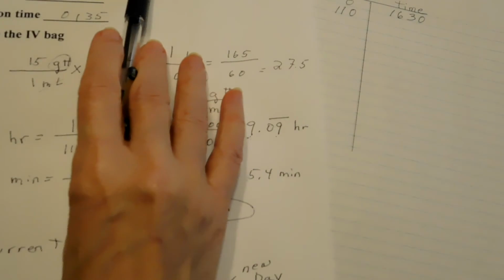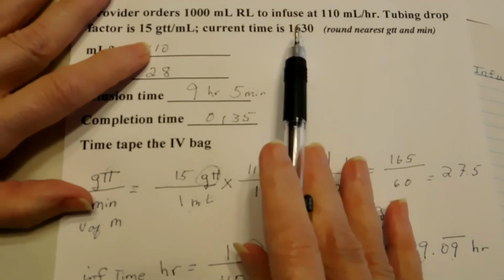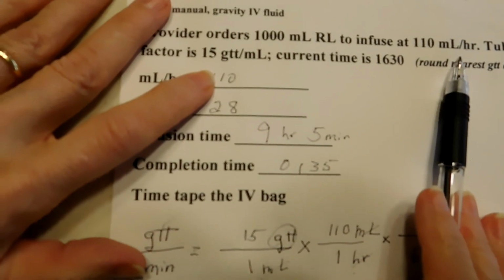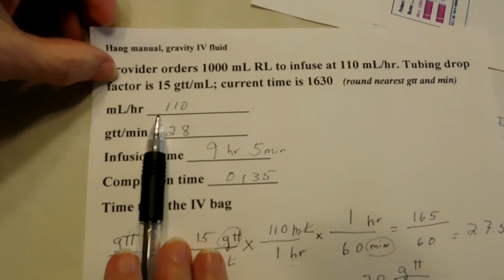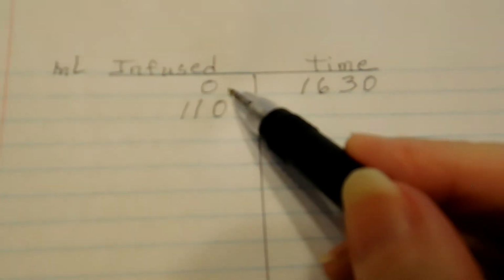But okay, so when you're time taping this IV, let's look at how to do that. We know that our order shows that our current time is 16:30. We're infusing at 110 milliliters per hour. We would start by using lined paper. And this is kind of my system, and it works real well when you're busy and there's a lot of other things that you need to do. I just make a line down and across, and I put milliliters infused and time.